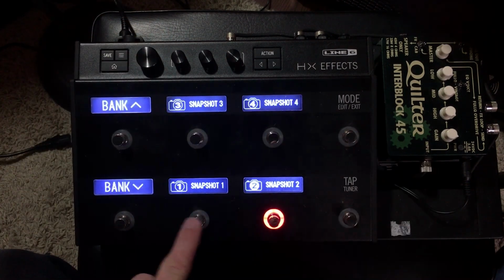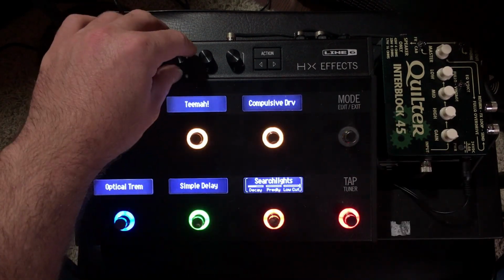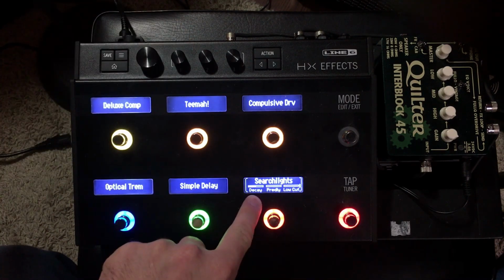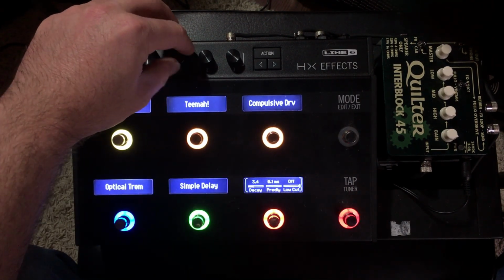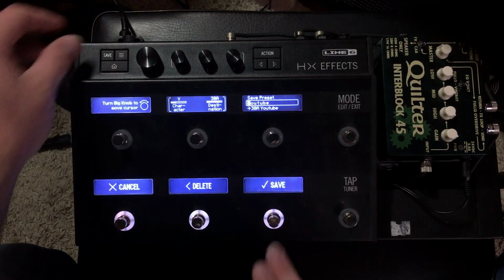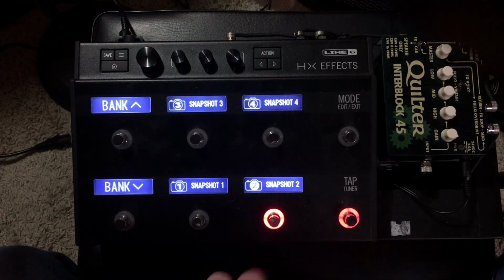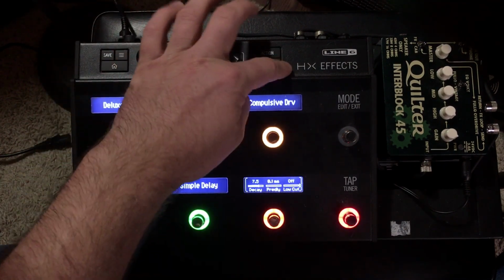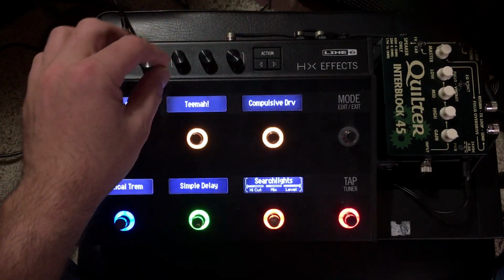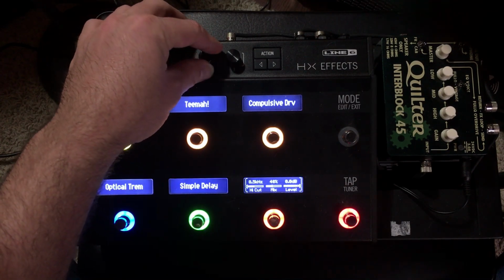So let's say that snapshot 1 is going to have a low decay sound, so you have to push and turn the knob to get that vertical line. And we're going to go ahead and save that. And then snapshot 2 is going to have a lot more decay, and maybe we're going to have the mix be a little bit higher.